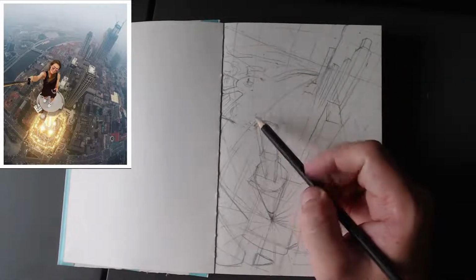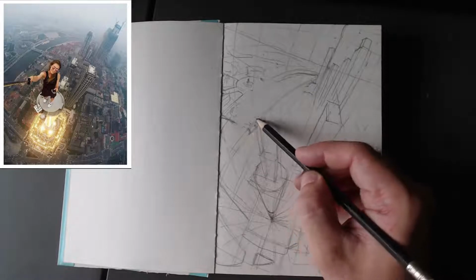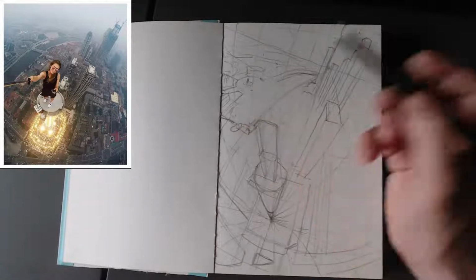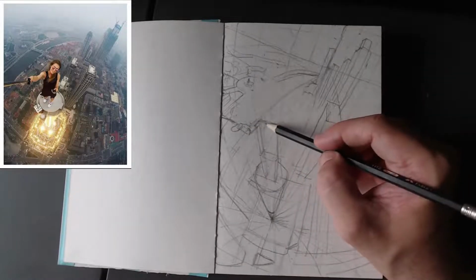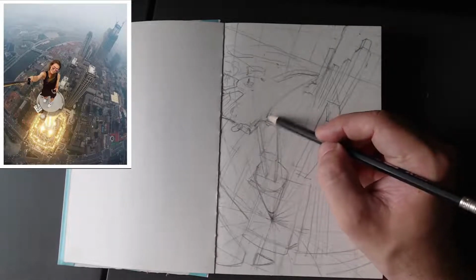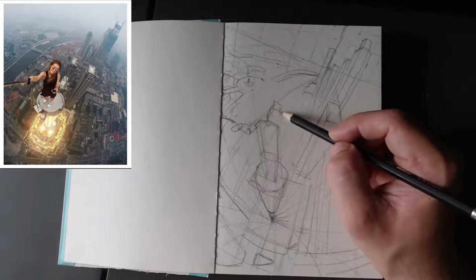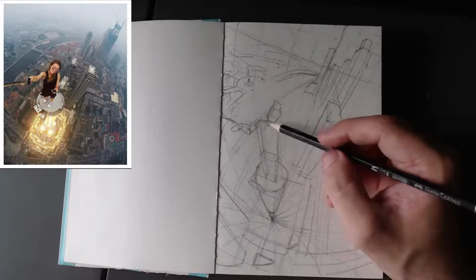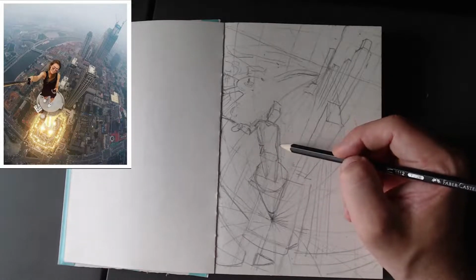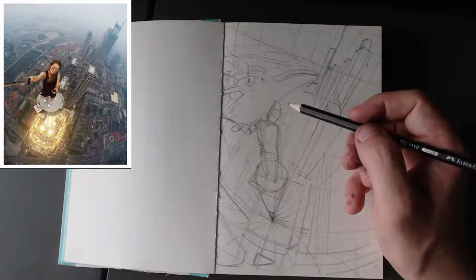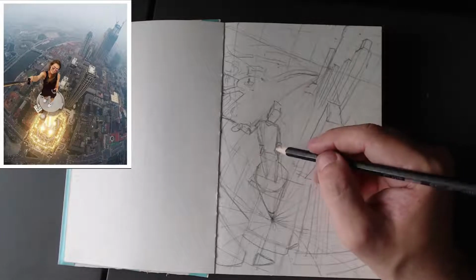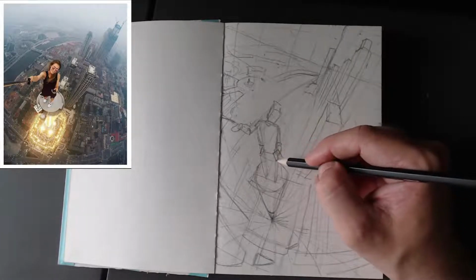So then her hand here almost follows the grid, then it's more like this, more like this. Hand with the phone.